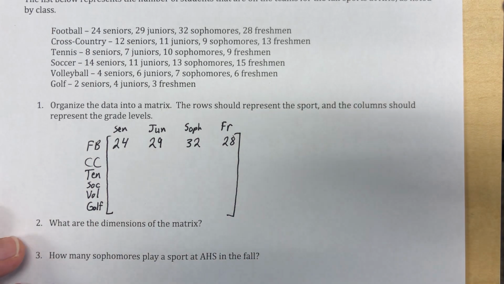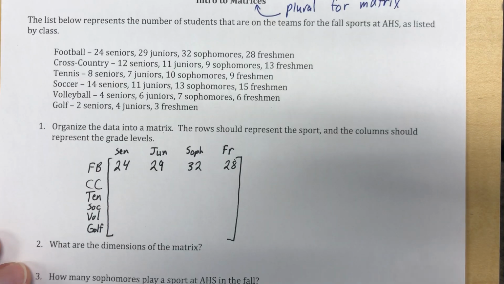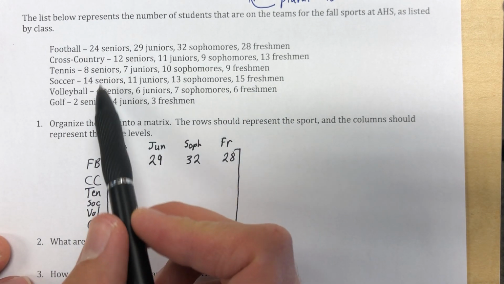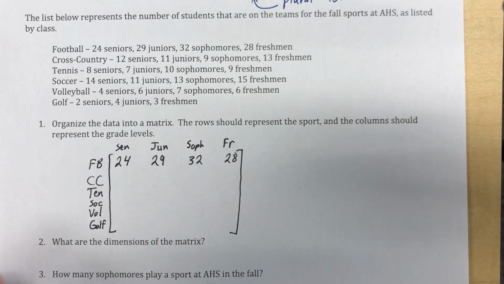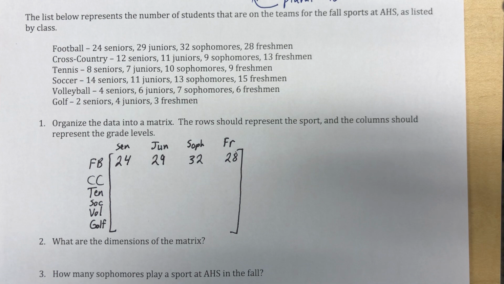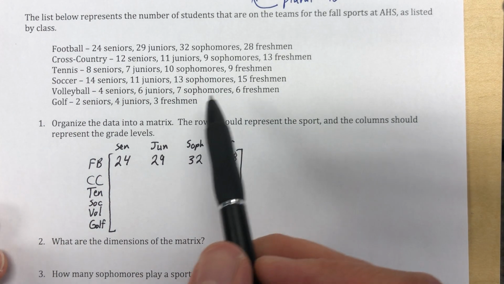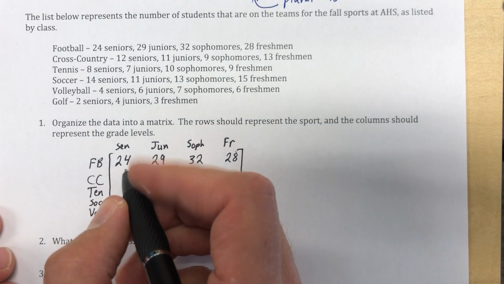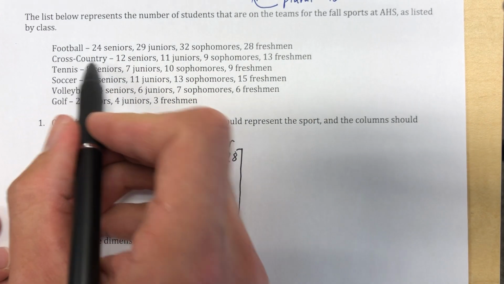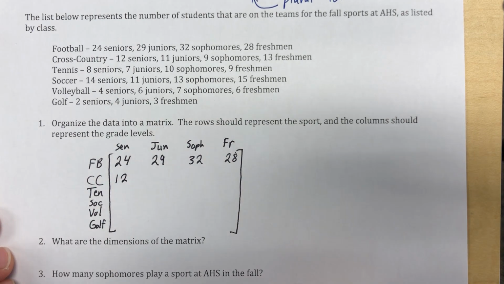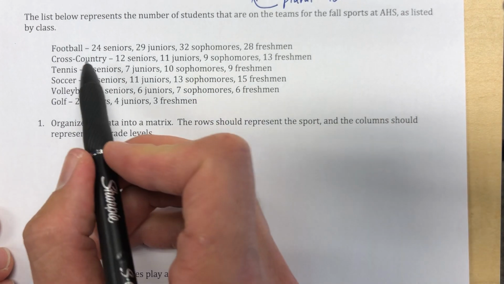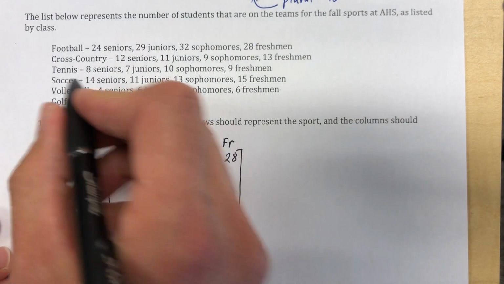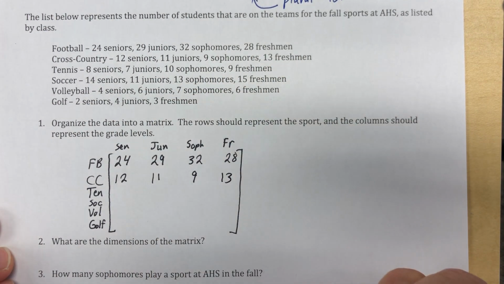Okay, so again, you might be looking at that saying, why am I doing this? I have all the information here. Look, I hear you. But sometimes this information is not as obvious or not as clear and not as well organized as this is. So this is taking something that's potentially sloppy and making it much cleaner and neater and easier to look at. So let's keep going. Cross country, 12 seniors. This is where things get really easy because you're like, I can read. Cross country, 11 juniors. Cross country, 9 sophomores. Cross country, 13 freshmen. There we go.